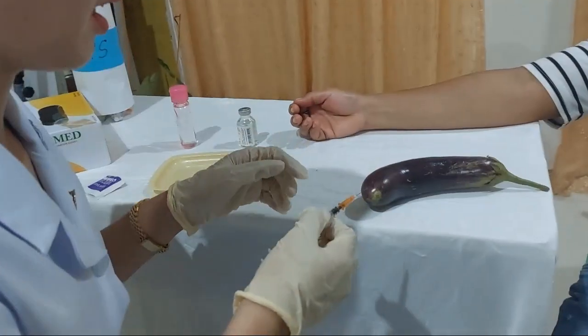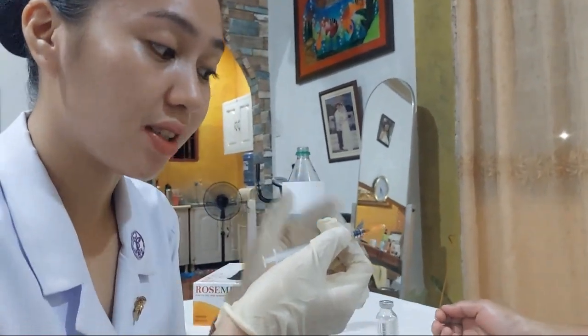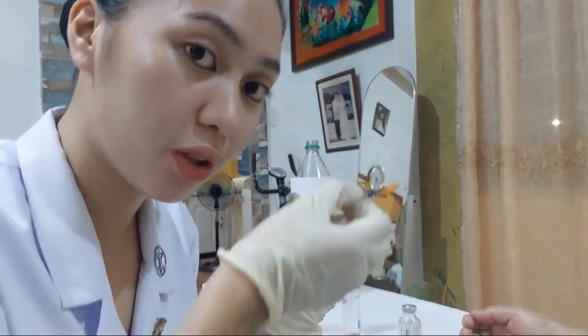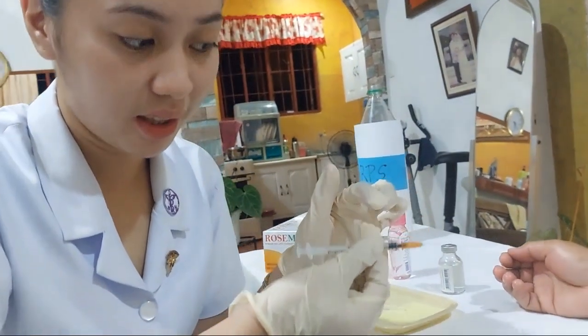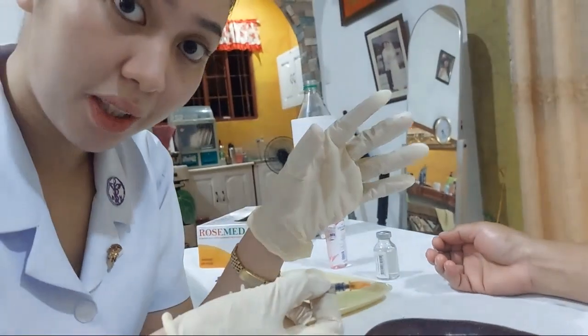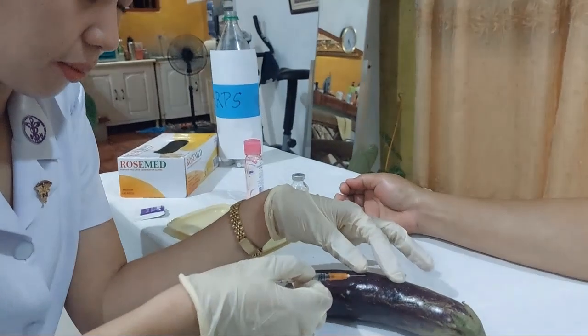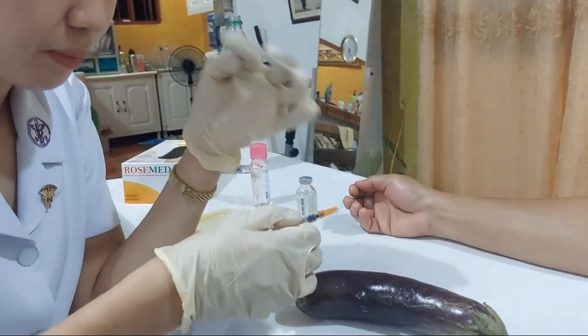You can see that while I am injecting for the intradermal, we have to stabilize our hand. So I hold the syringe by the barrel closer to the top with my dominant hand, like this, with my thumb and index finger, and my non-dominant hand, as you can observe earlier, will do the stretching. I'm going to demonstrate that, and the bevel is facing towards me.